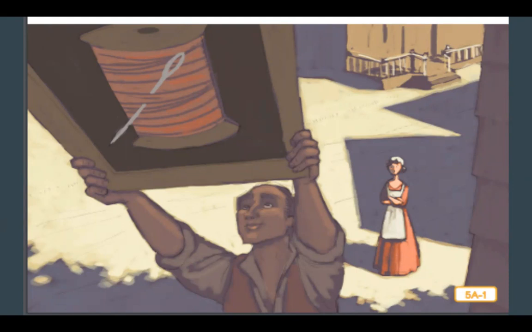John hung a sign outside their house at 239 Arch Street. The needle and the spool of thread helped people find their shop. So here he is holding up the picture of the needle and the spool of thread.